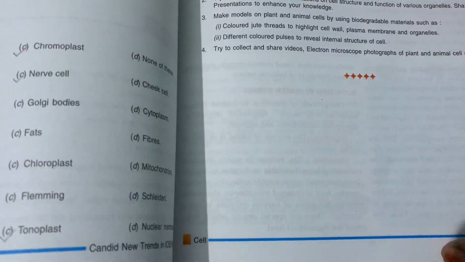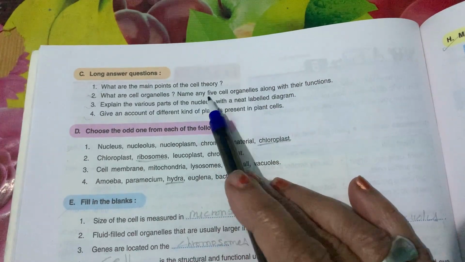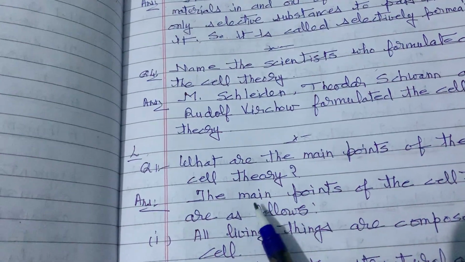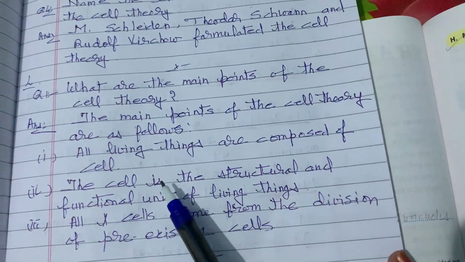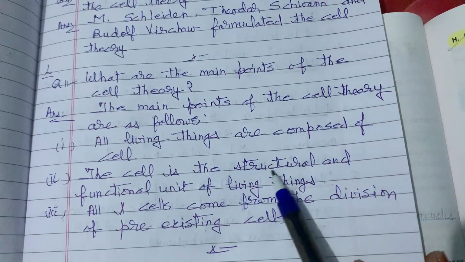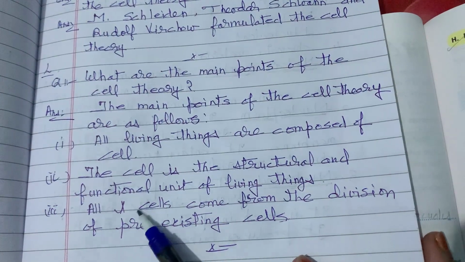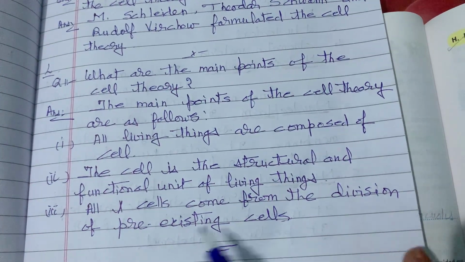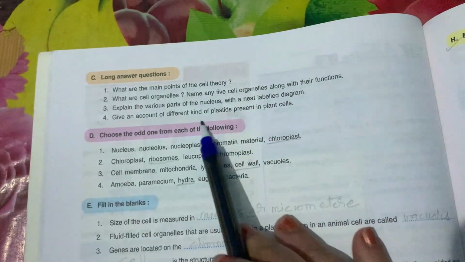Now the next one, under the long questions: what are the main points of the cell theory? The main points of the cell theory are as follows. All living things are composed of cells. The cell is the structural and functional unit of living things. All cells come from the division of pre-existing cells. I hope it is clear.